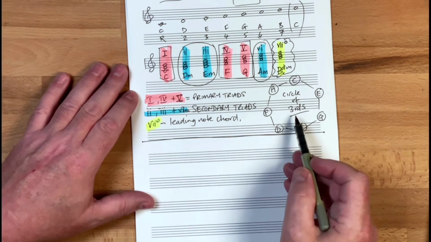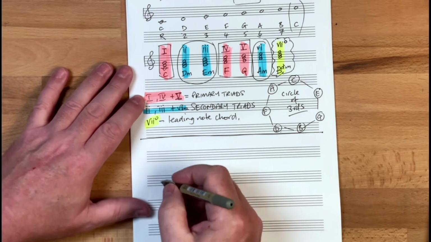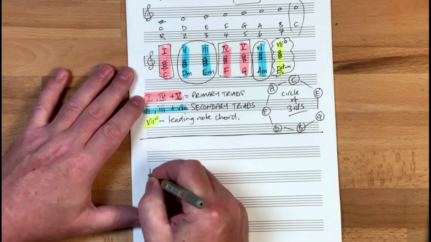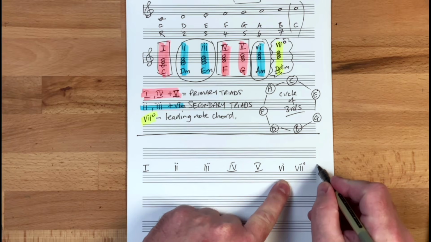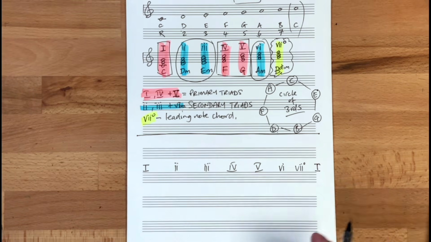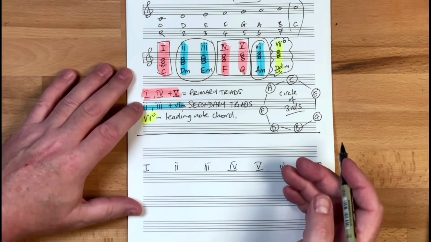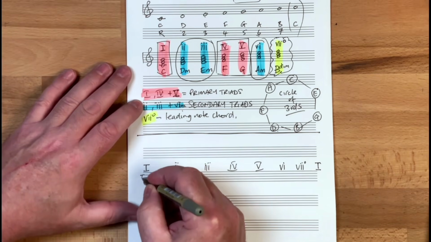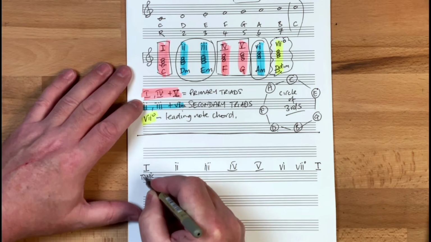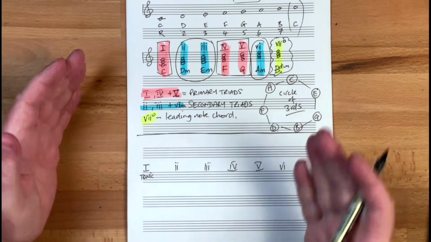I'm going to take these Roman numerals. I'm going to show you the names of these, the proper technical names. And I'm actually going to put chord 1 up here again, because that's going to come in important. Now, the first chord is called the tonic. Now, I think that makes sense because it's the tone that defines the key.